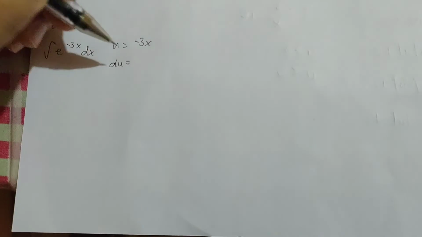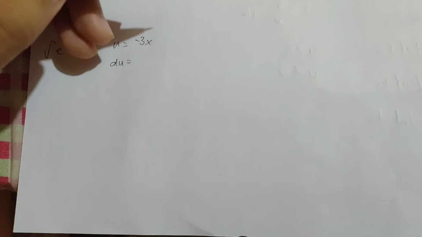So let's try a sample problem. Problem number 1 is the integral of Euler's e raised to negative 3x dx. In here, let our u be our exponent, which is negative 3x. The du, which is the derivative of our u, is negative 3 dx.